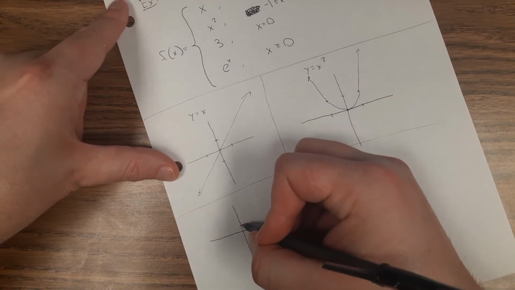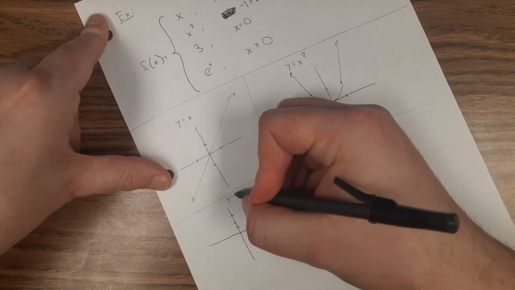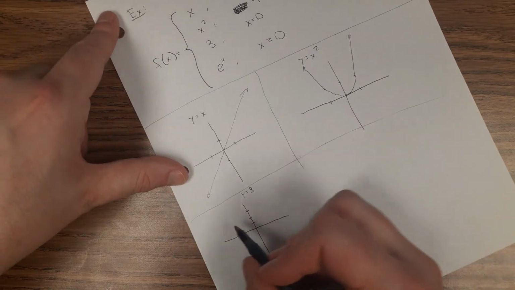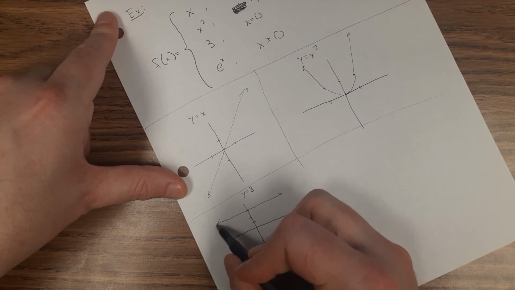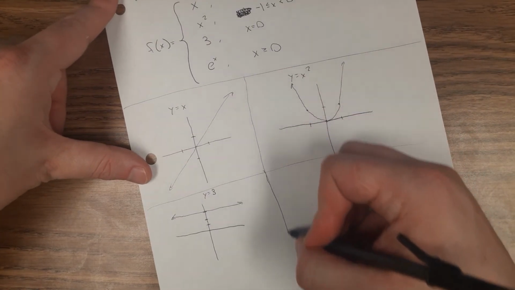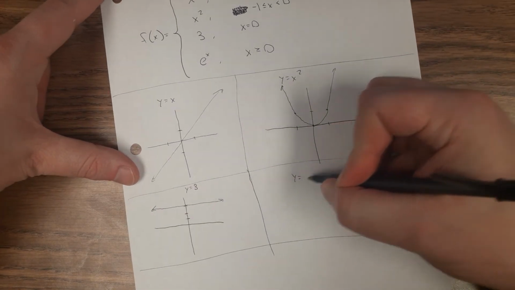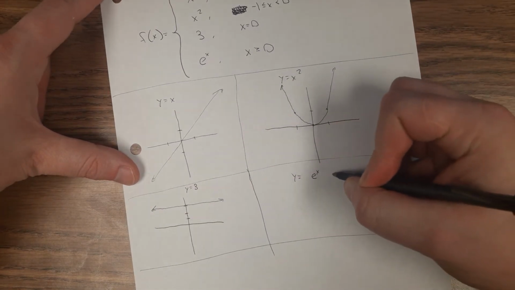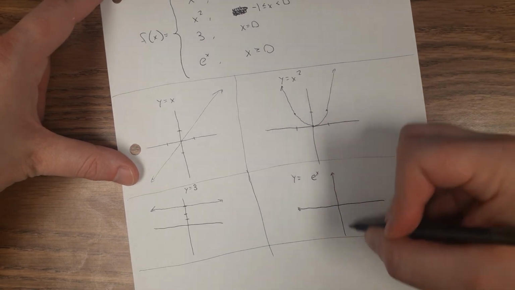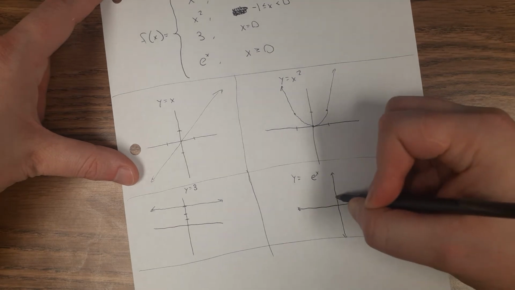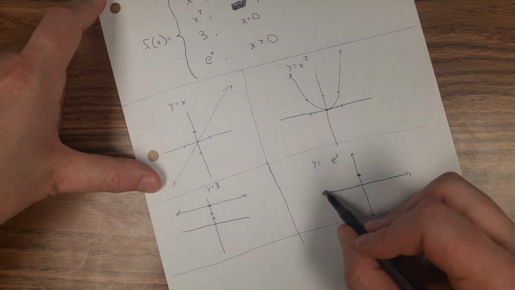So this seems a little weird, but I'm just going to do it. y equals 3, that's just a horizontal line, right? That's just this line. And then finally, y equals e to the x. We've seen that graph before. So exponential graphs, they all go through this point.